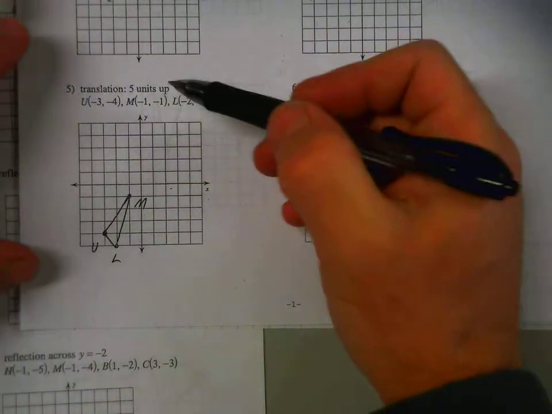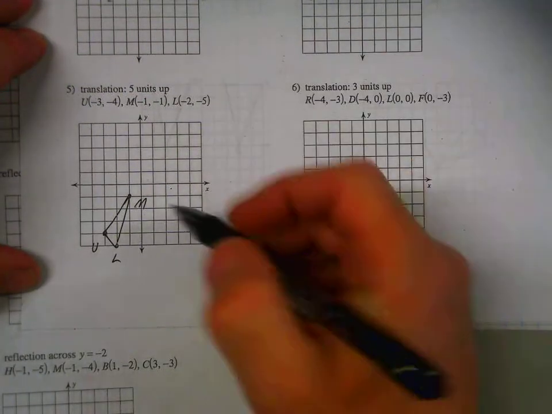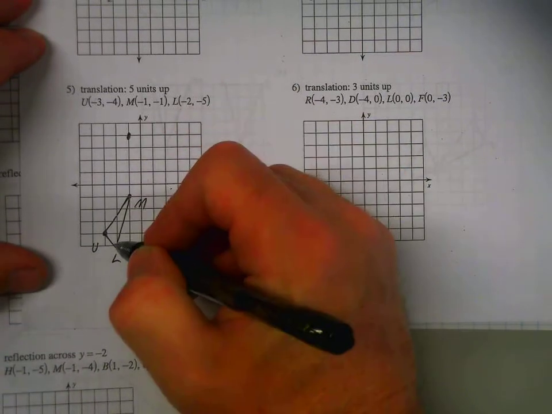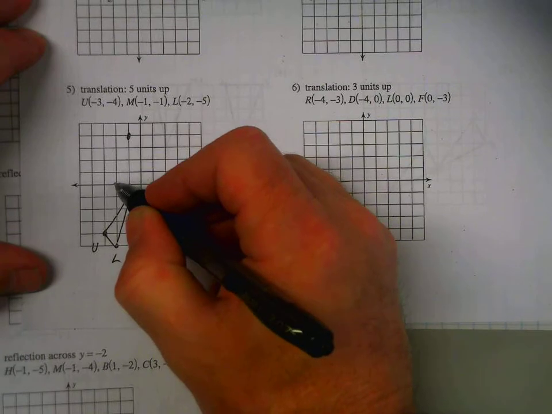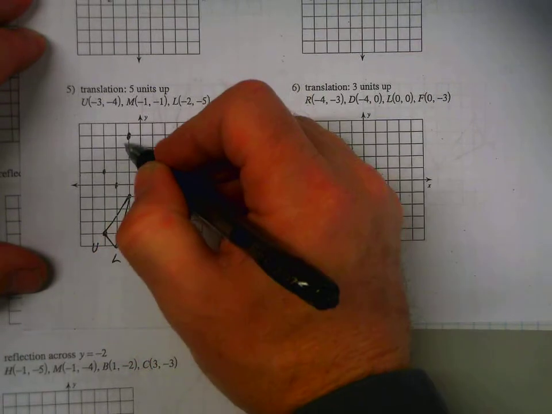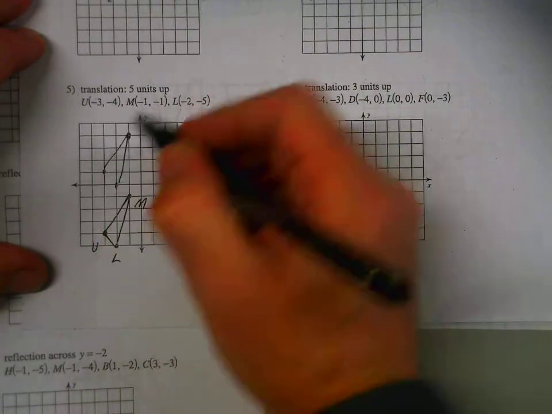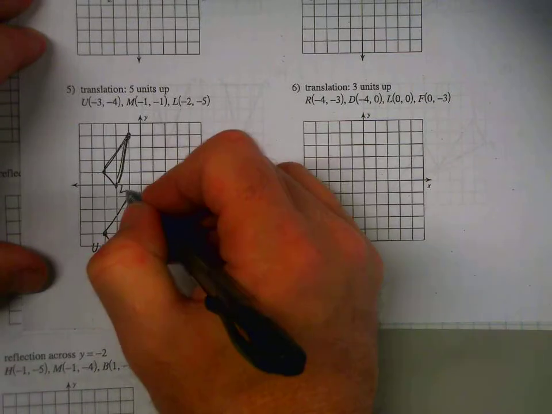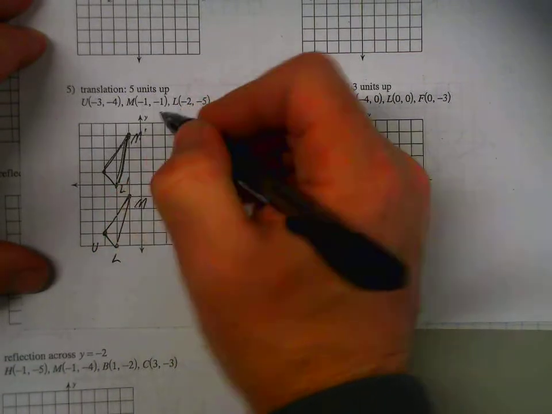And it's 5 units up. So I'm just going to take each one of them 5 up. 1, 2, 3, 4, 5. Take this one, 1, 2, 3, 4, 5. And this one, 1, 2, 3, 4, 5. Okay, I'm going to draw my triangle. And this is L prime, M prime, U prime.